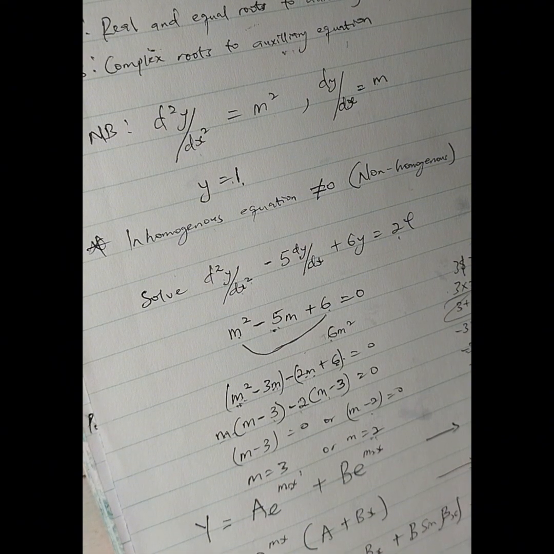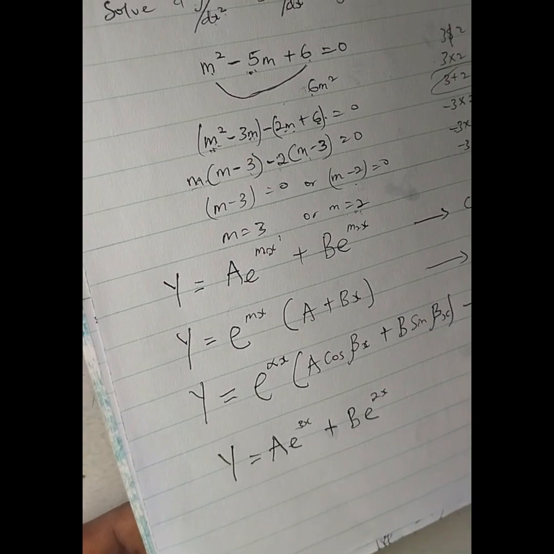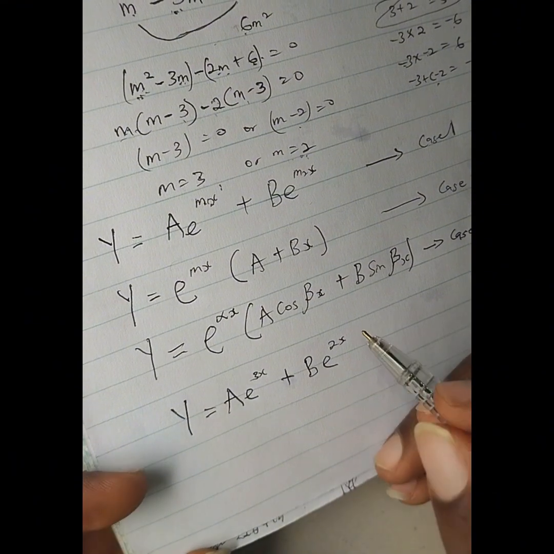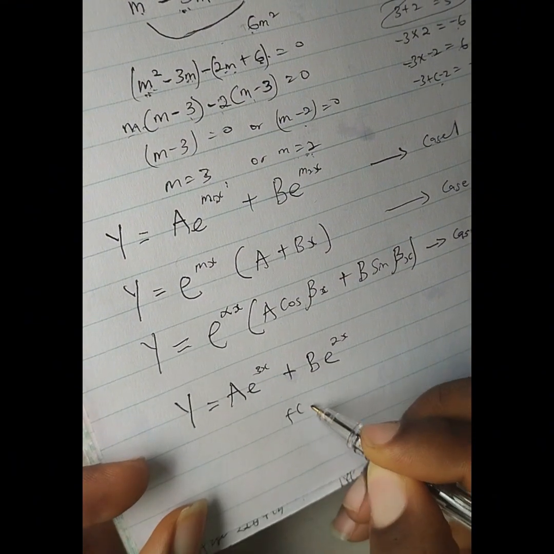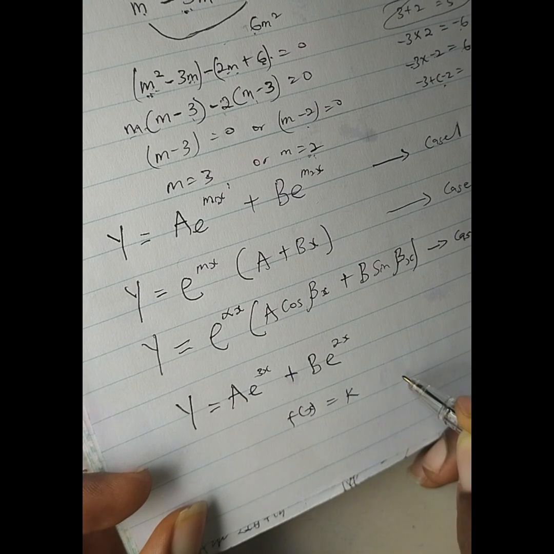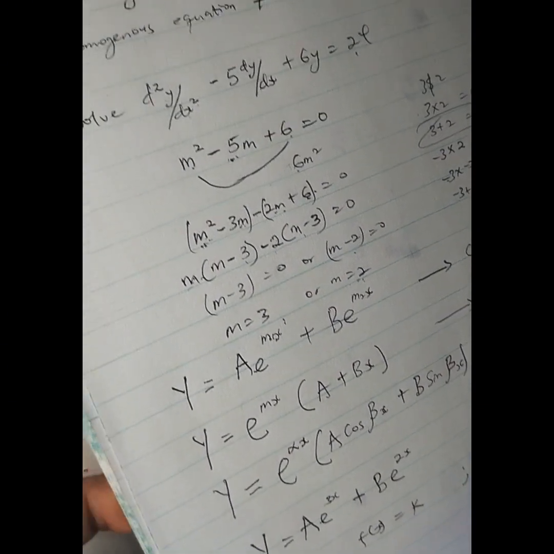So now, in order to continue, you have to take note of some things. Let me show you the things you have to take note of. You have that function of x, if it's equal to k, that means your solution will be y is equal to c.